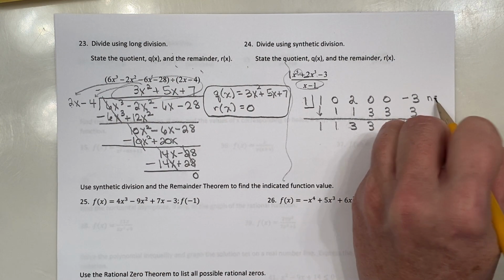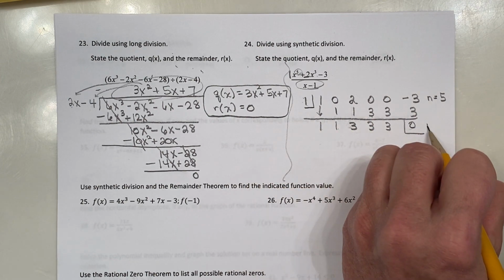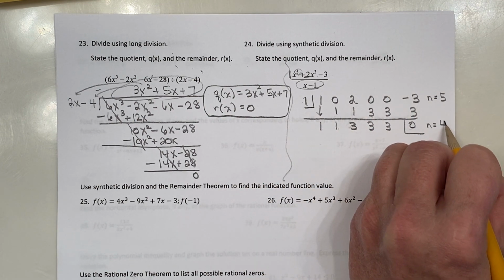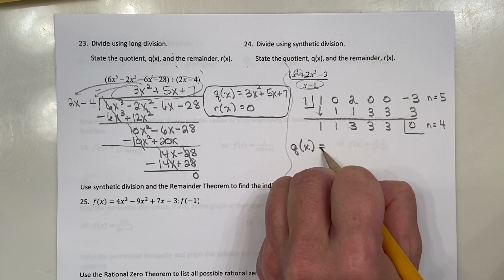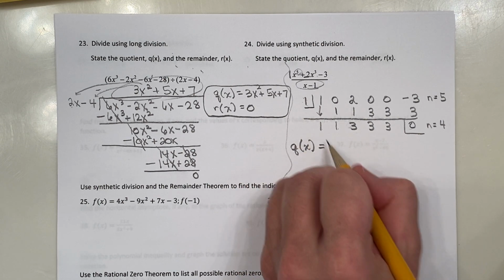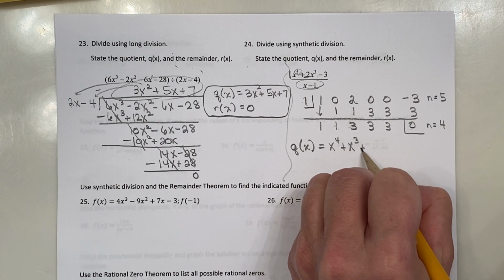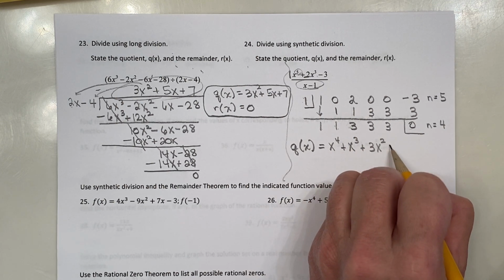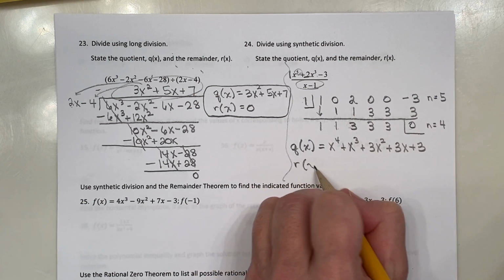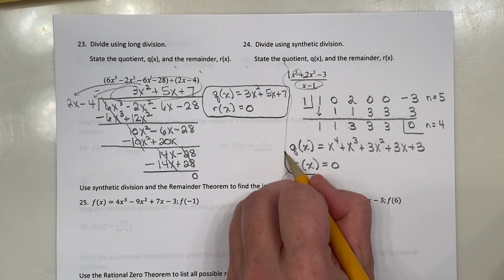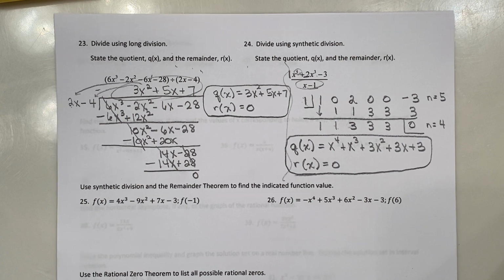So remember, these are the coefficients of a 5th degree polynomial, but when I do division, these numbers are going to be the coefficients of a 4th degree answer. So my quotient in terms of x is 1x to the 4th plus 1x cubed plus 3x squared plus 3x plus 3. And again, we have a remainder of 0. I think that's just a coincidence that I chose those two and they both had remainders of 0.